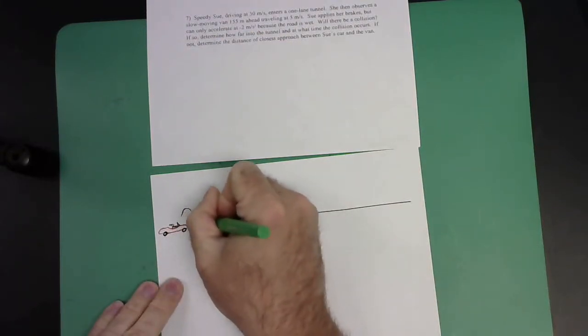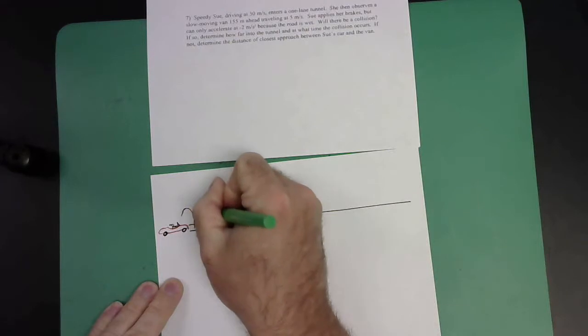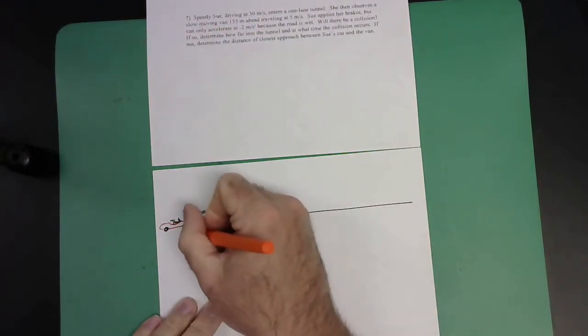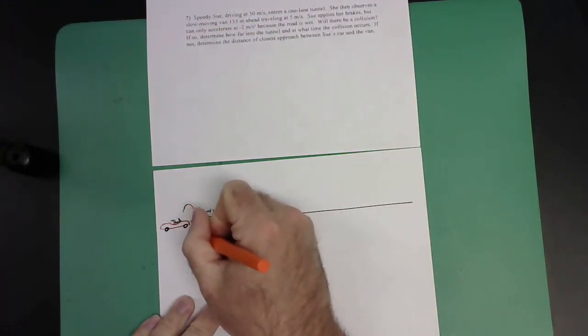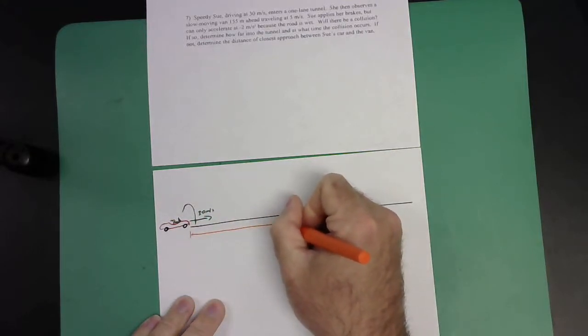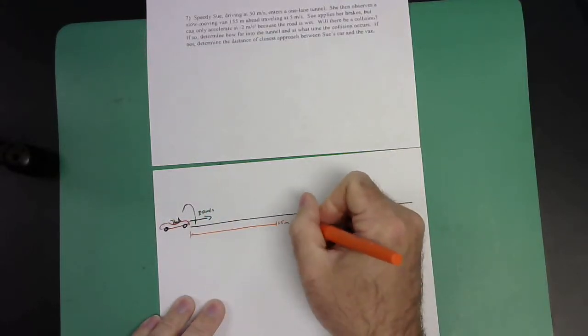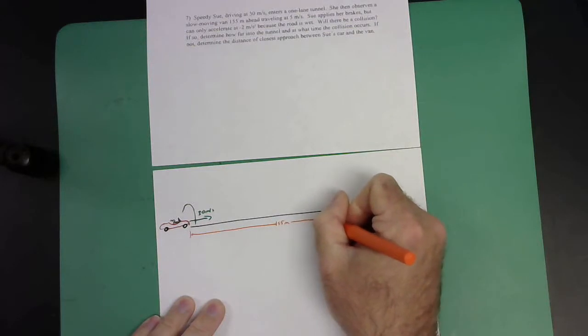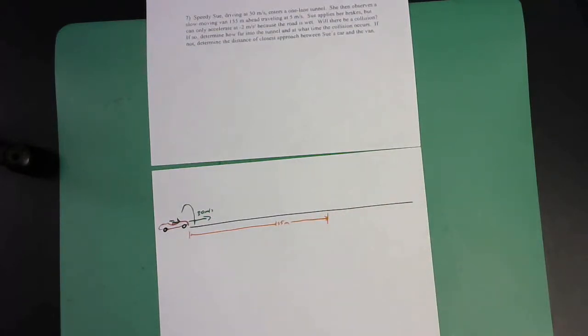Anyway, driving along. Now we know that she is going to be driving to start with at 30 meters per second, which is pretty fast. And up ahead, a distance of 155 meters ahead, say there is the back end of the van.